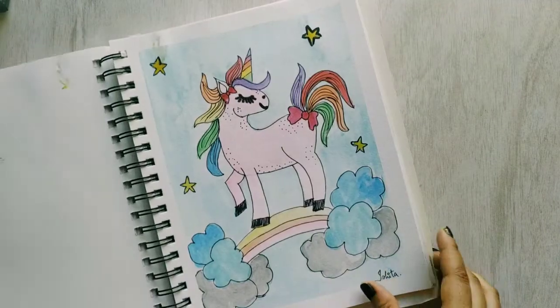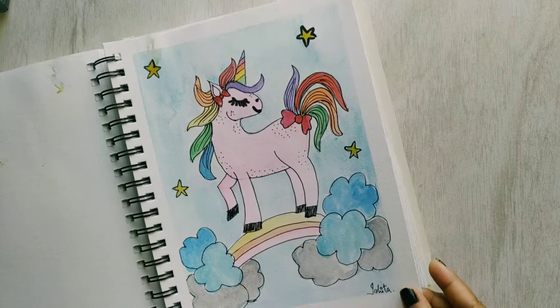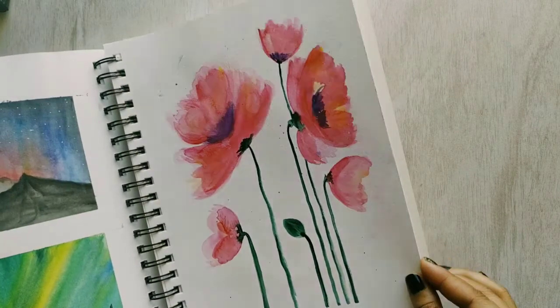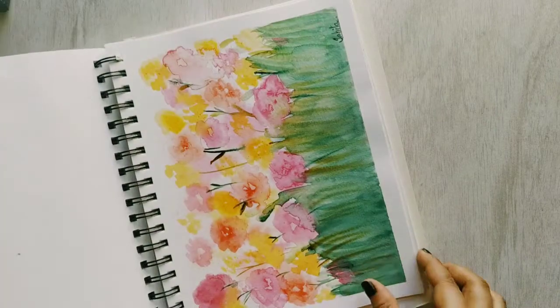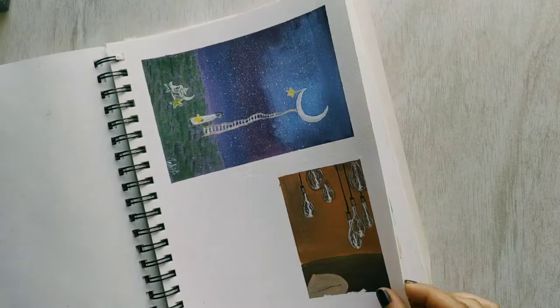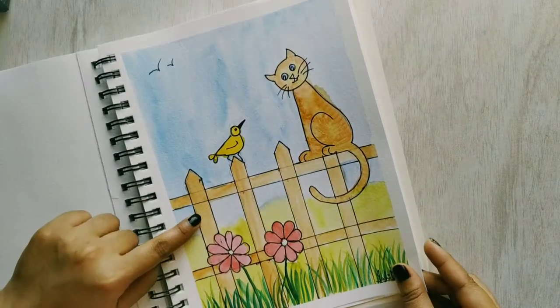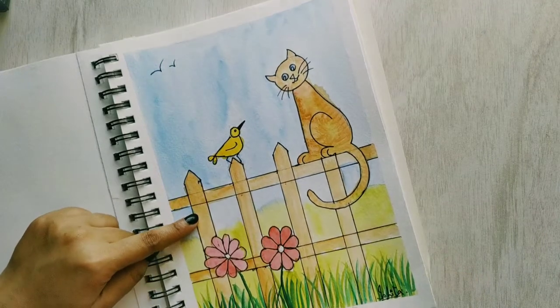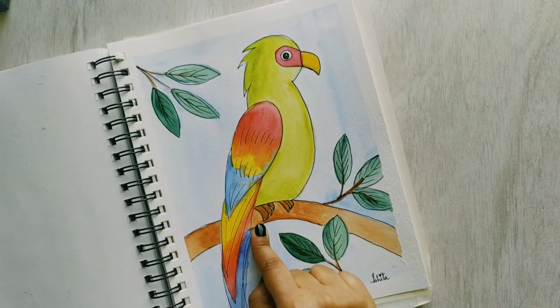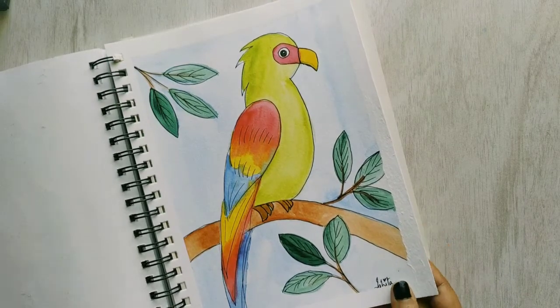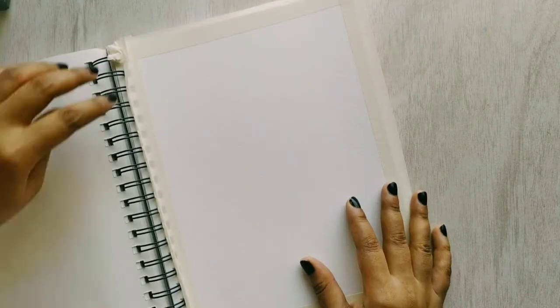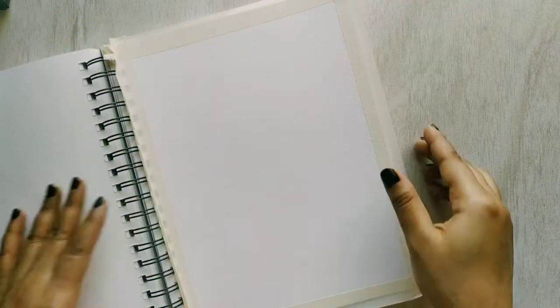These are my work. We did a beautiful unicorn. We did a zebra. We also did a catty painting. We did a beautiful parrot, which was our very last class. Okay, and now let's do a beautiful elephant painting here.